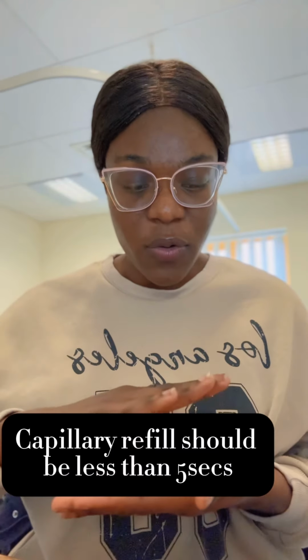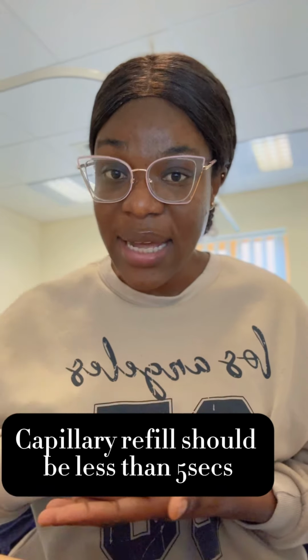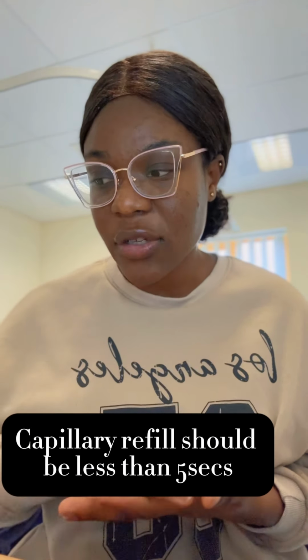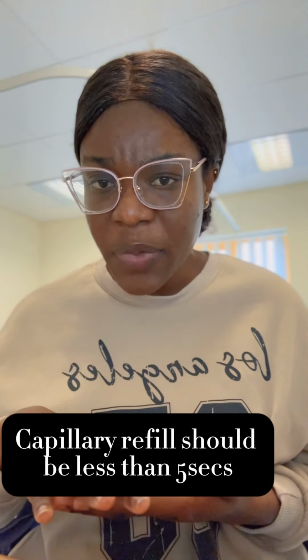So how would you do it? You ask the patient, hello, I just want to check that your blood is flowing to your body very well, and I'll need one of your fingers to check that. I also need to check your oxygen saturation. So which finger would you be happy for me to use? Seek consent in anything you want to do. So the patient might tell you, okay, you can use this finger. I think this is okay.